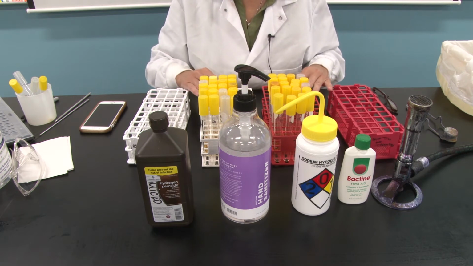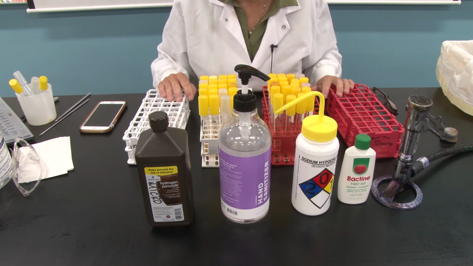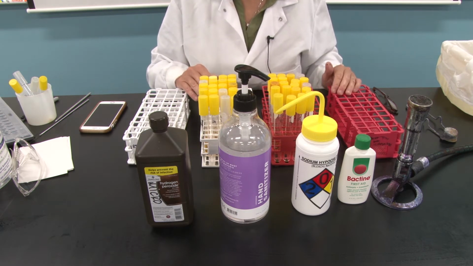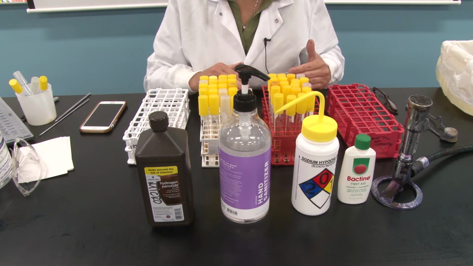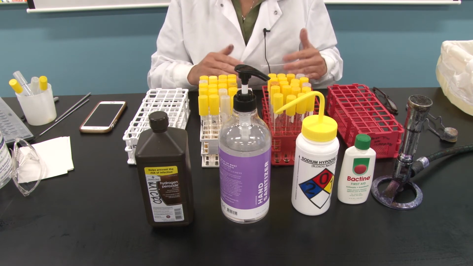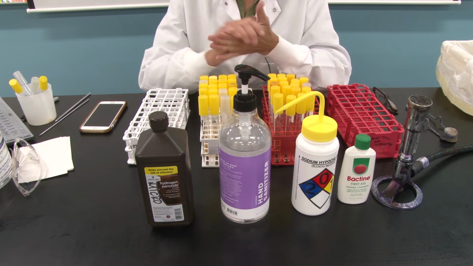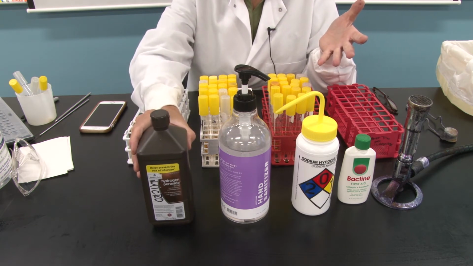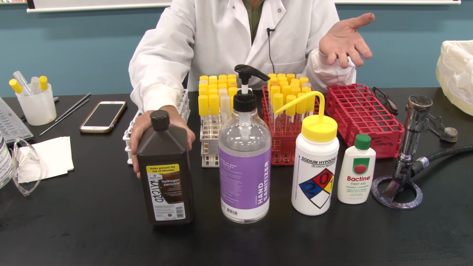Those are inanimate objects that we commonly want to disinfect. An antiseptic, on the other hand, disinfects living tissue. So antiseptics you can apply to living tissues. So right off the bat, I look at this and I think, well, hydrogen peroxide I can apply to living tissues. We can pour this in wounds, can't we?